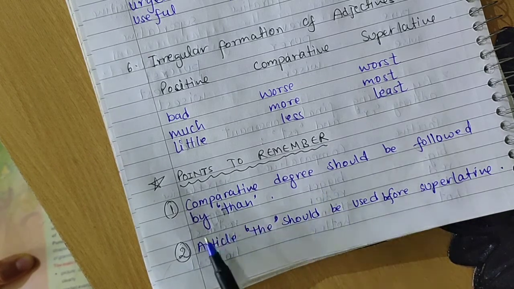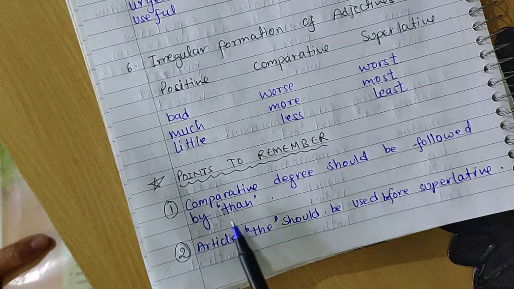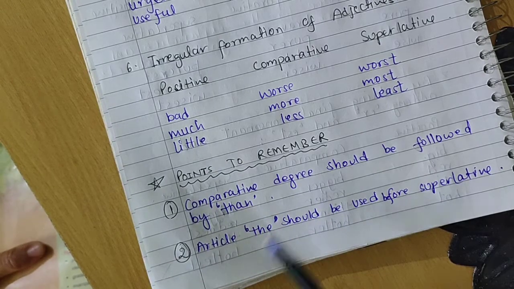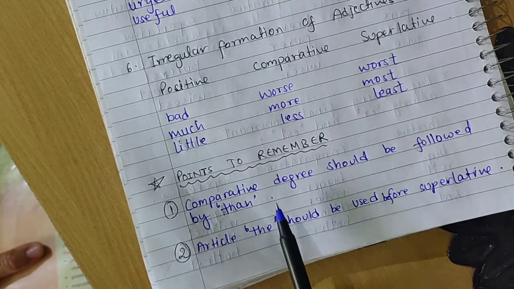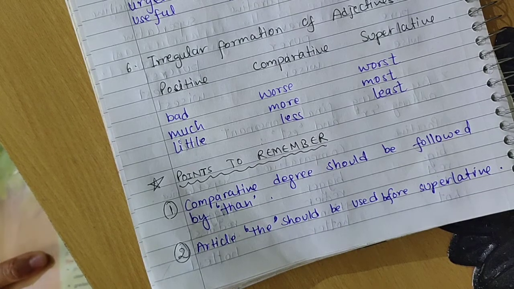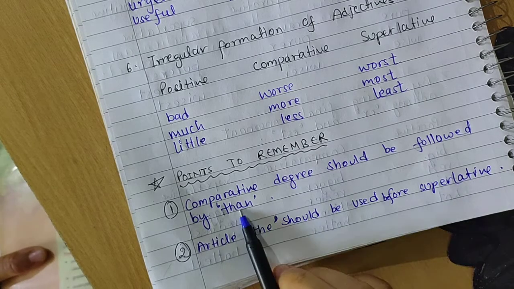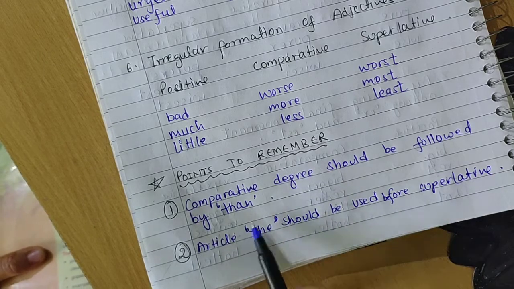Most of the children make a mistake, they use THEN. There are two words, than and then, and there is a very big difference between these two words, in the spelling also.